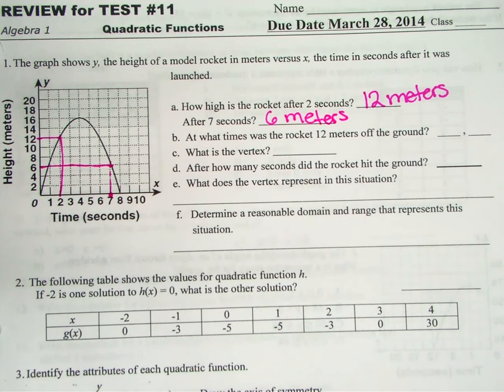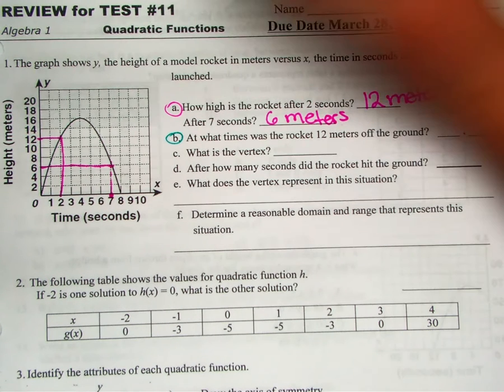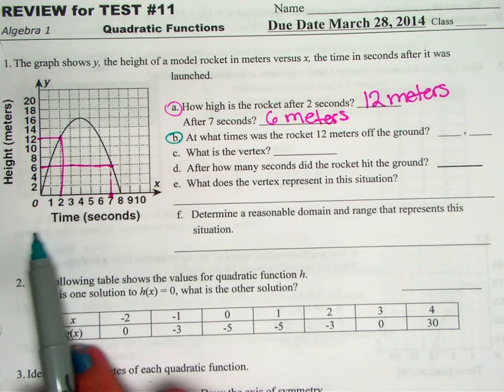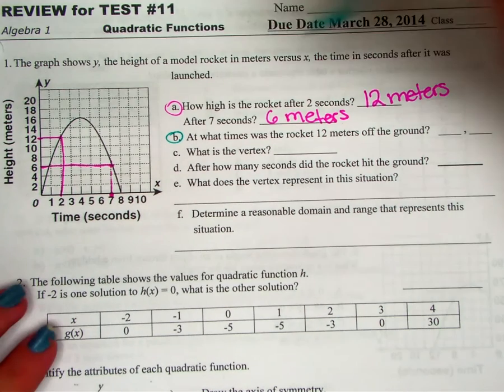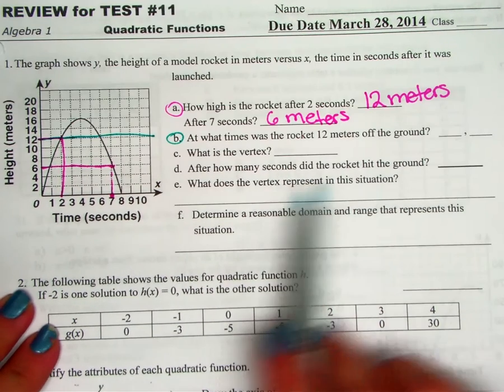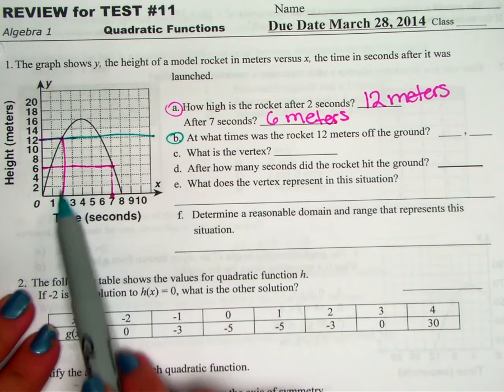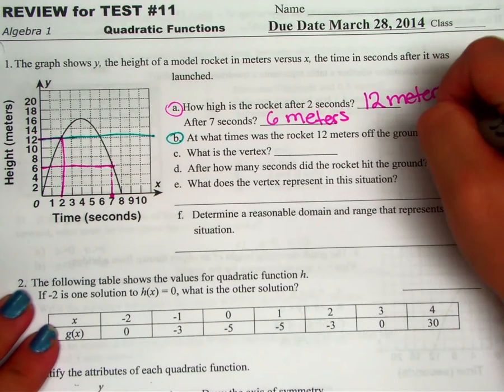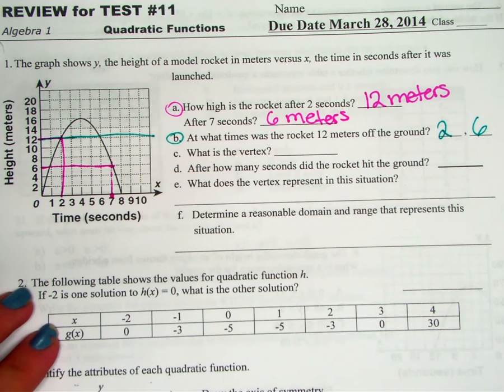Now for letter B, at what times was the rocket 12 meters off the ground? So we did A in pink, and let's do this teal color for B. So instead of looking at the x, we're going to look at the y-axis. So go across. It hit at 2 different times, at 2 seconds and at 6 seconds. So we put 2 and 6.